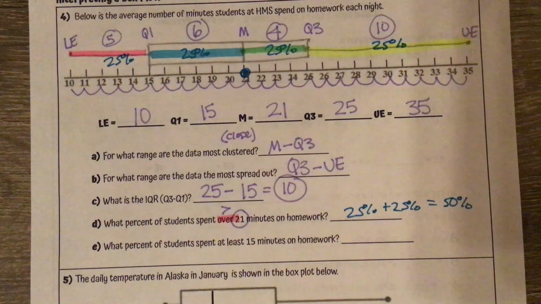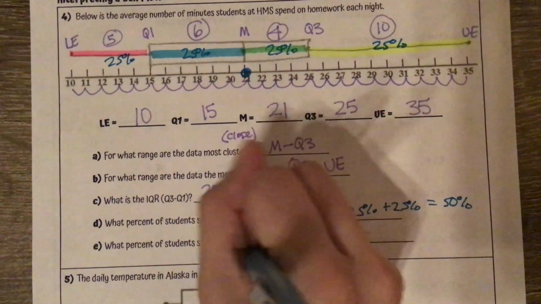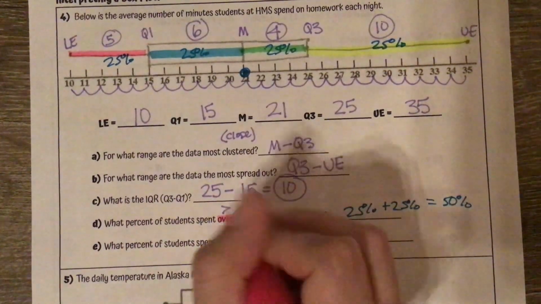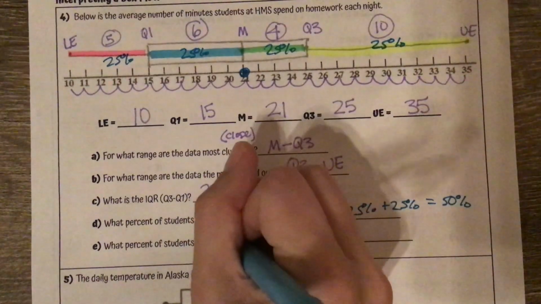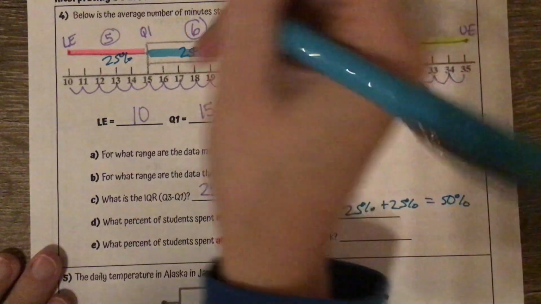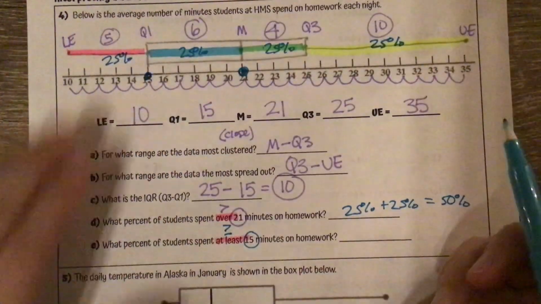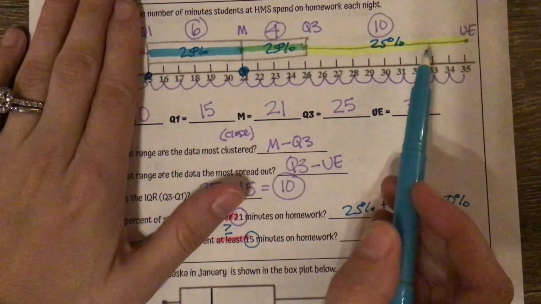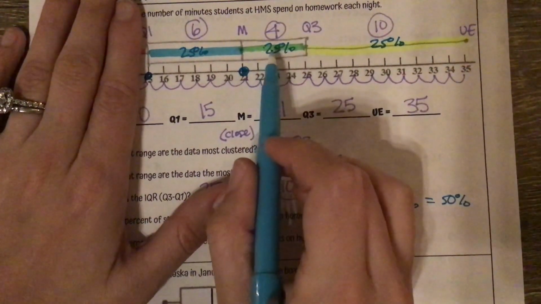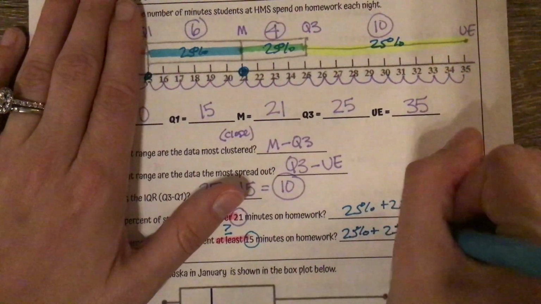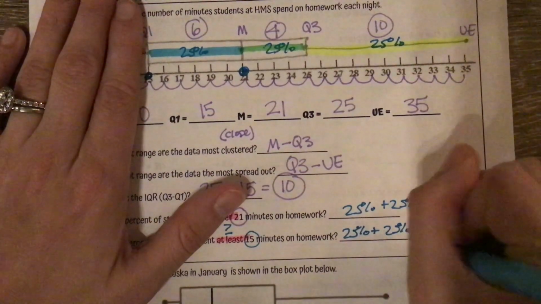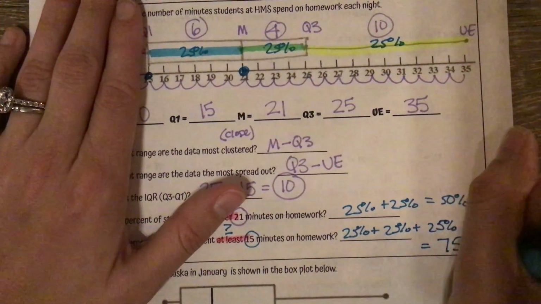And then what percent of students spent at least 15 minutes on homework? So at least means greater than or equal to. I'm going to find 15 here. We're looking to the right because it's greater than or equal to. I see 25% plus another 25% plus another 25%, which equals a total of 75%.